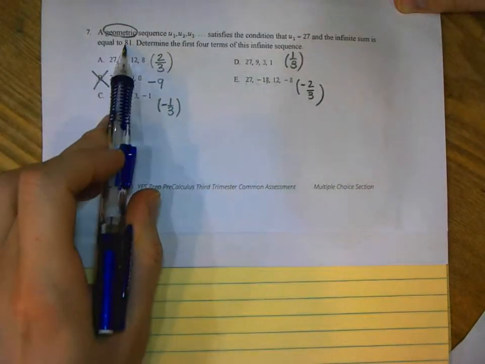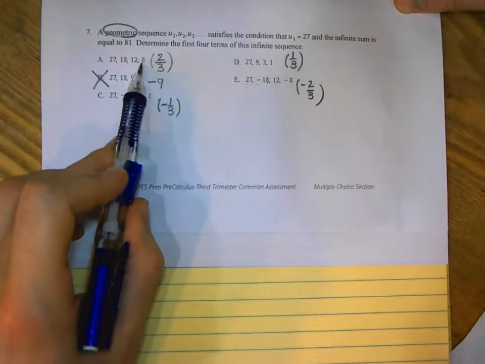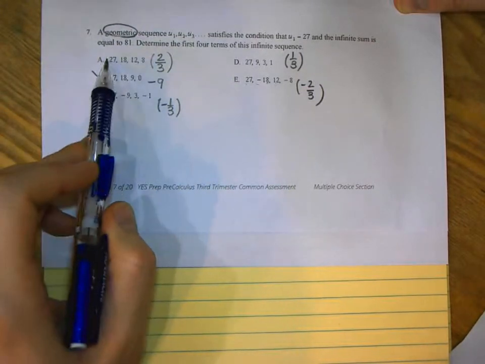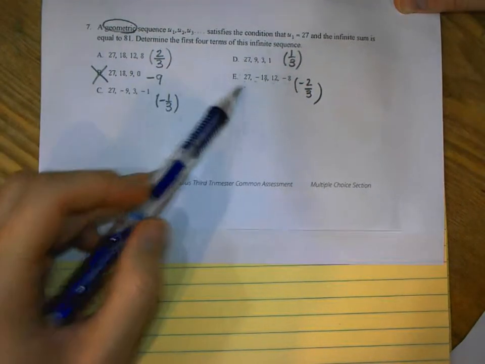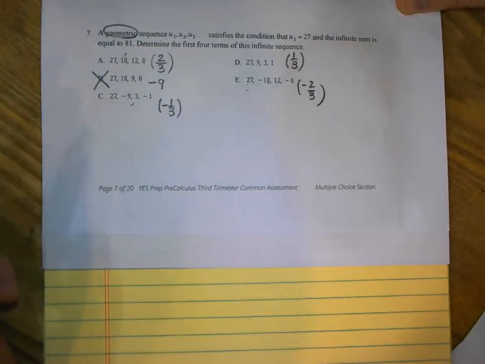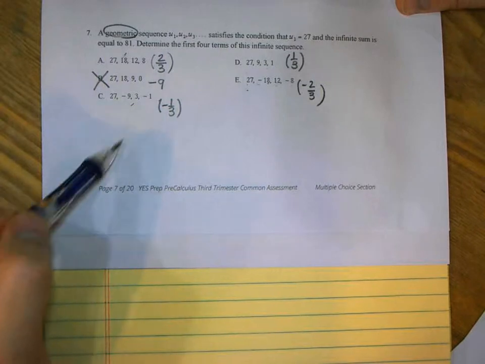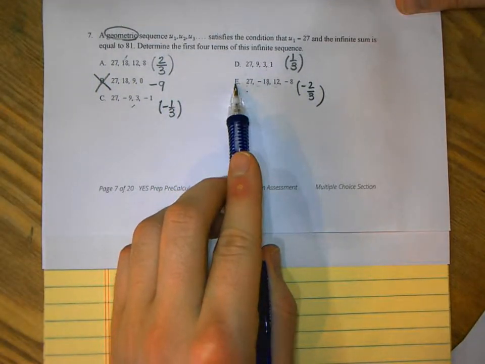Next, the infinite sum is equal to 81. So what that means is if I were to continue this pattern beyond the first 4 terms, all of them are going to add up to 81. Well, let's just pause for a second, because I know that if I add up what I have going on right here, some of them are going to seem like they're headed towards 81, and some of them are definitely not. So for instance, let me start with letter E.